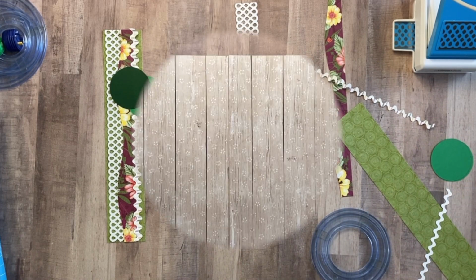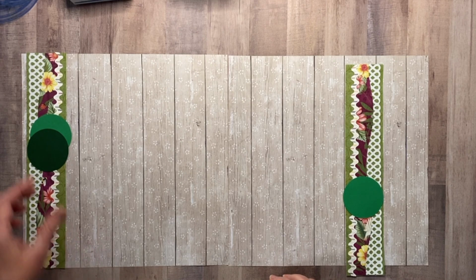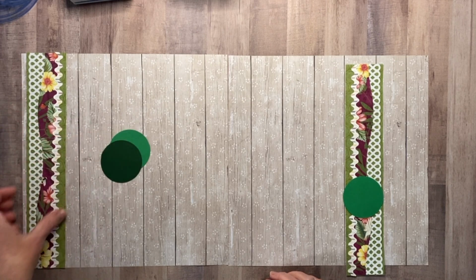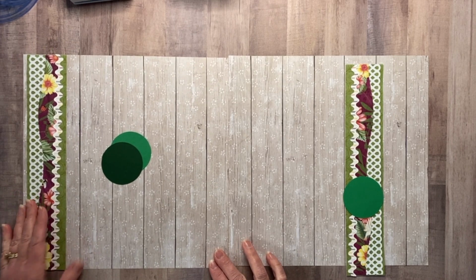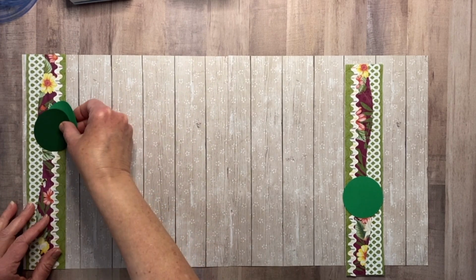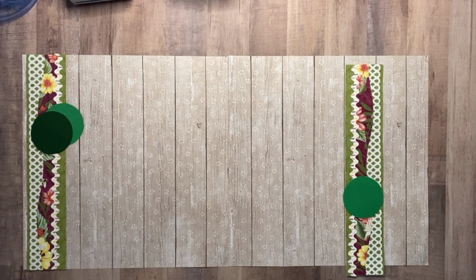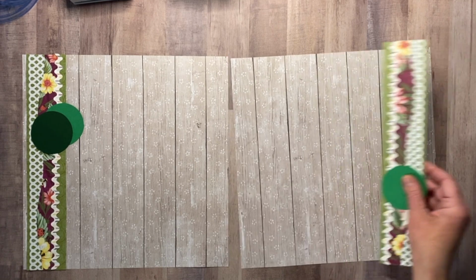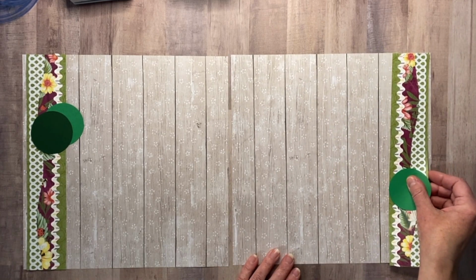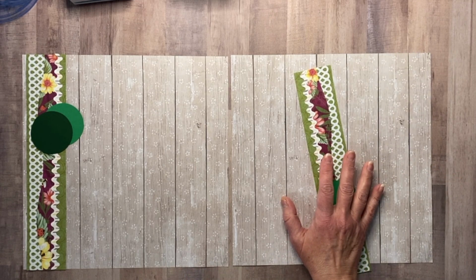Okay, I am back, and I've adhered the borders. I left the circles loose for now, and the borders are still loose to the paper too, so I could still play around with photo placement. And I left the circles just floating so I can move them around based on my photos. And over here, I wanted to wait to commit. I don't want to just put a mirrored image over here. I want to do something a little bit different on that side.